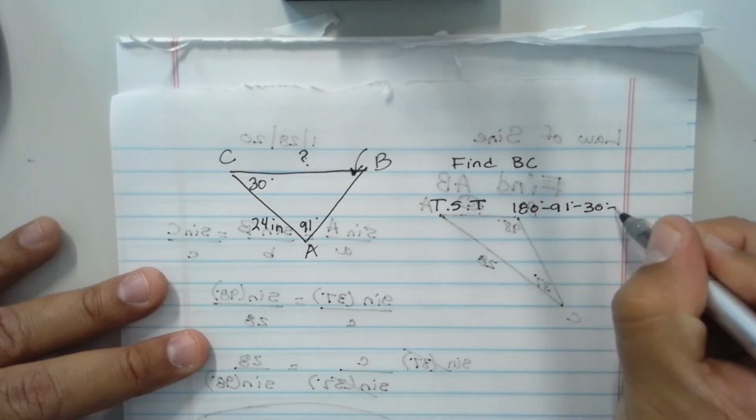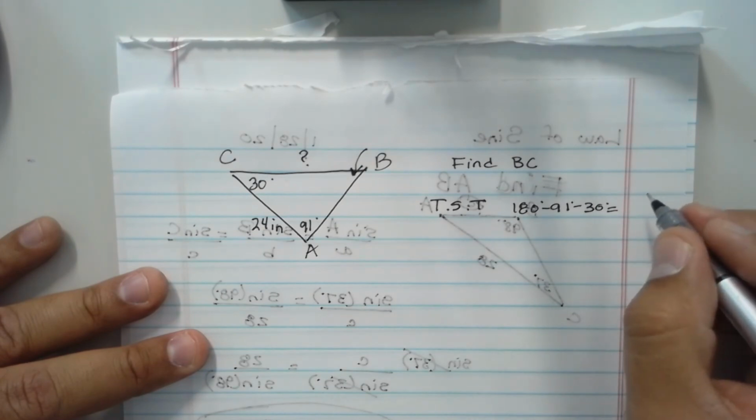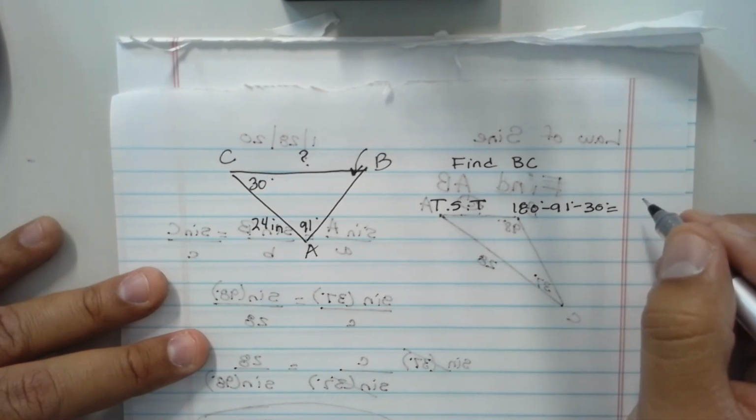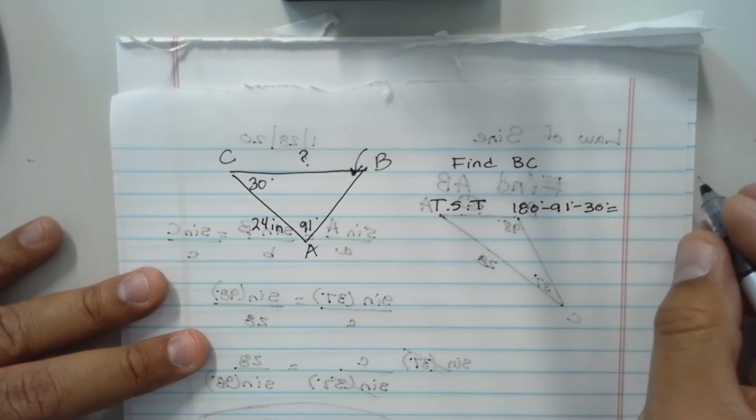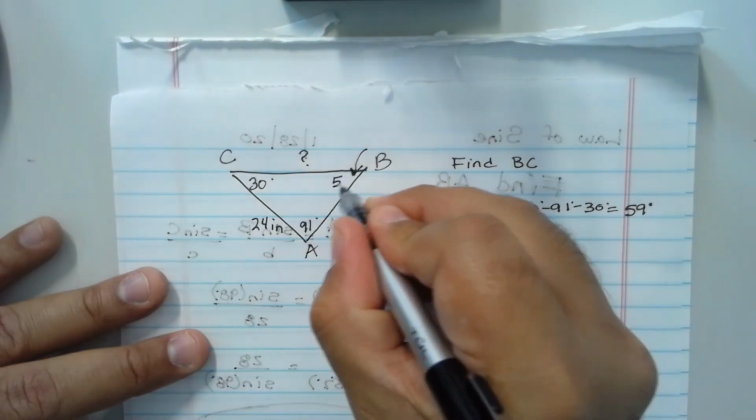What do we get? 45? How do you get 45? I don't remember this question. Isn't it 59? Yeah, it's 59. All right, great. So now we have 59 degrees over here.